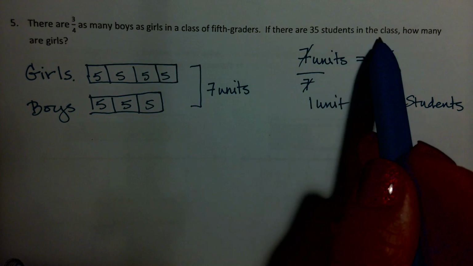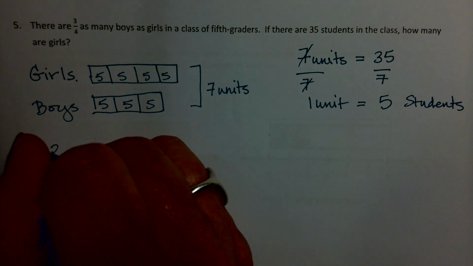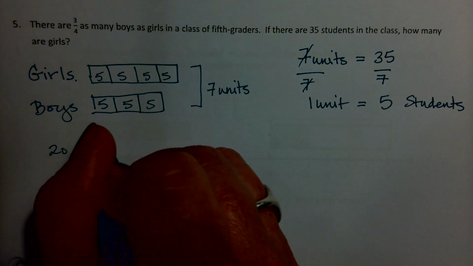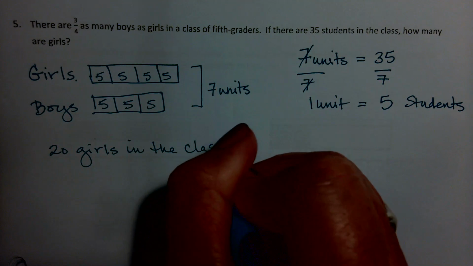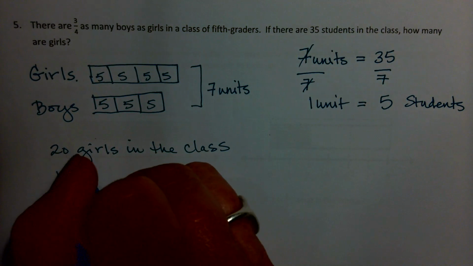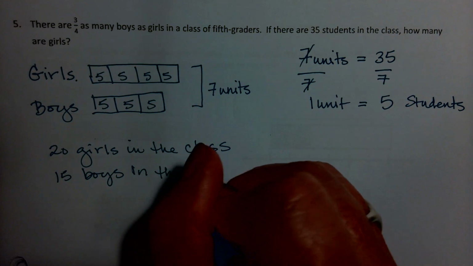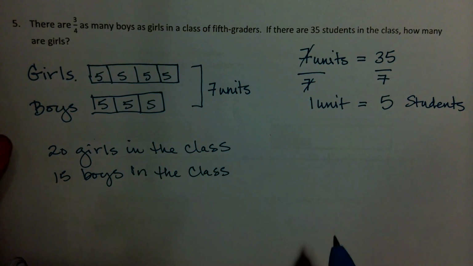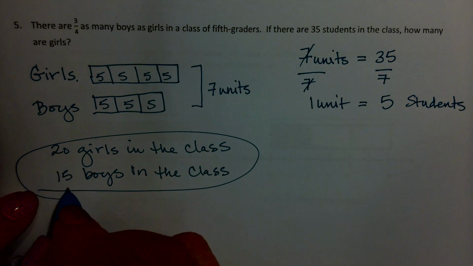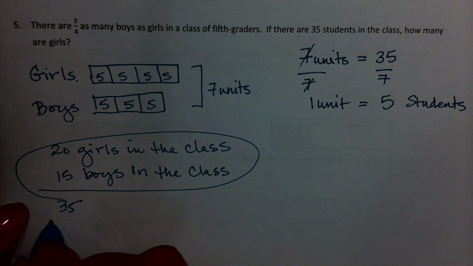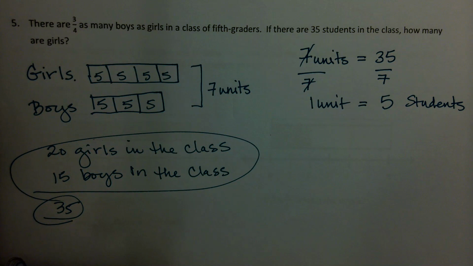If there are 35 students in the class, how many are girls? Well, there are 20 girls in the class, and there are 15 boys. Not that they asked us, but we know because 3/4 are boys and 4/4 are girls. And 20 plus 15 equals what? 35 students. So we know we ended up in the right spot. All right.